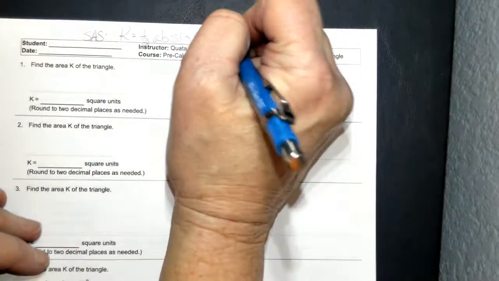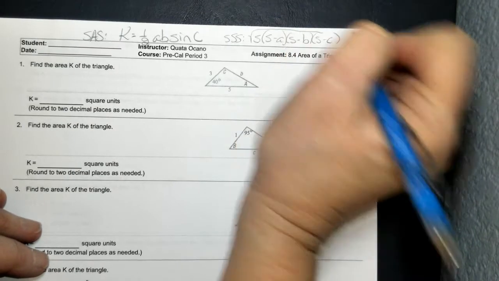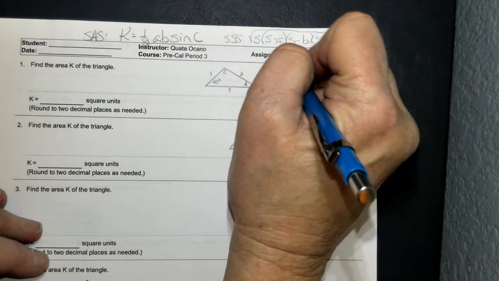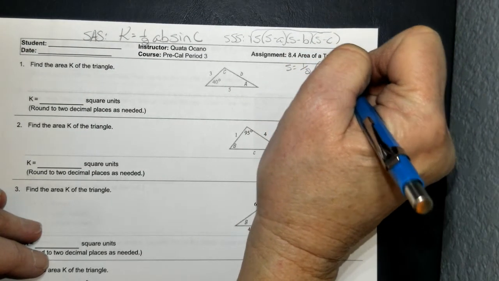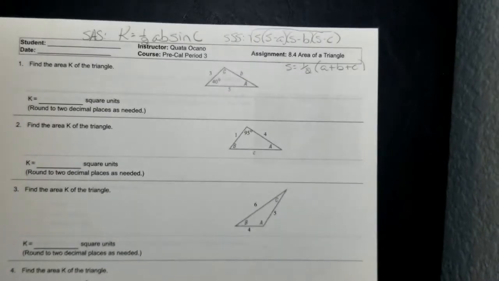When we have side, side, side, the formula looks a little longer. It's got this new term in it called S. It's S times S minus A, S minus B, S minus C, all under the square root sign. And S is defined as 1/2 A plus B plus C. So that's the extra step when we have side, side, side.